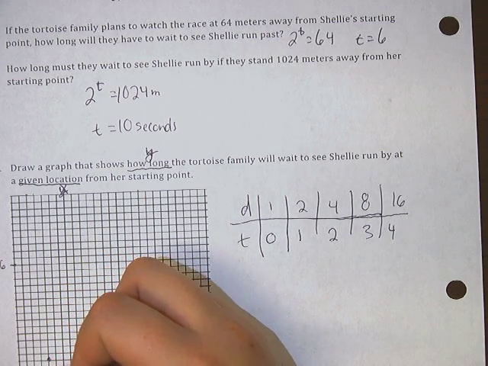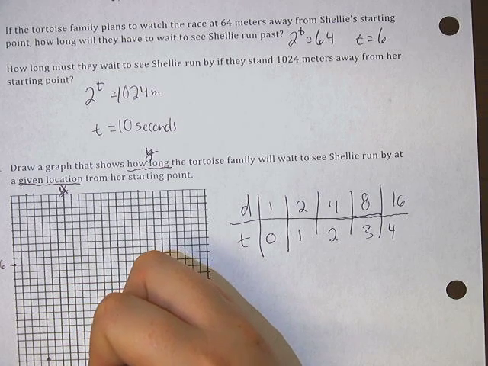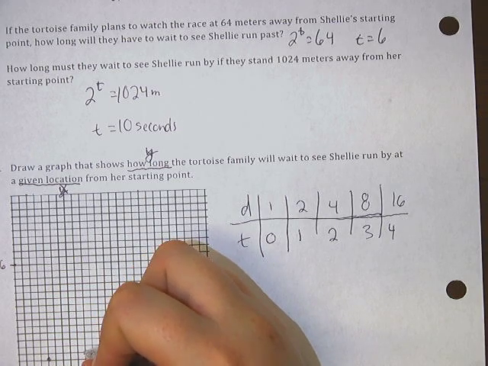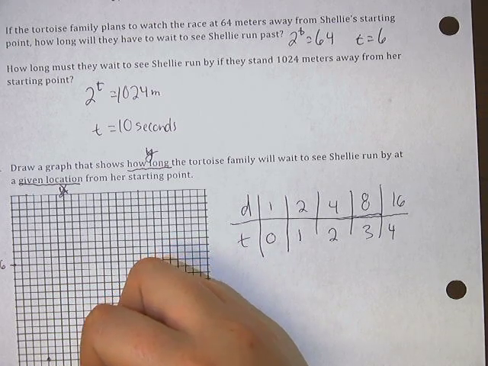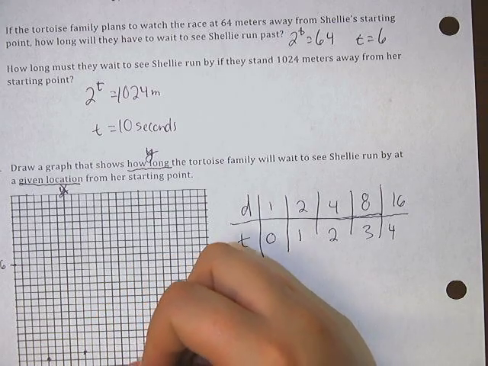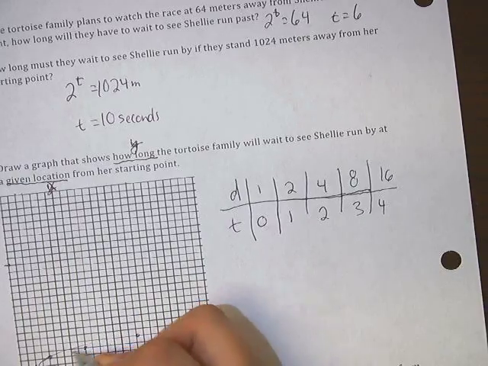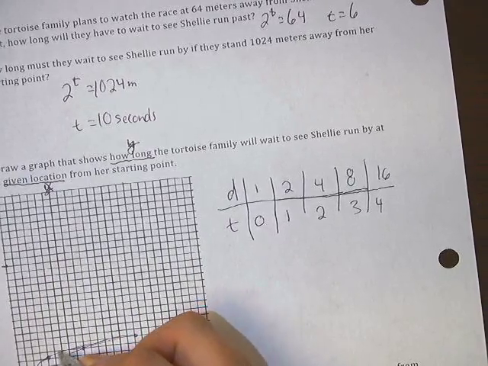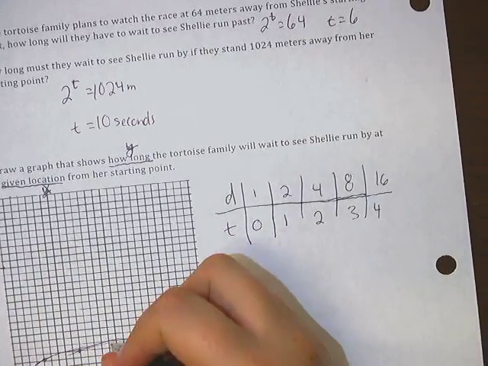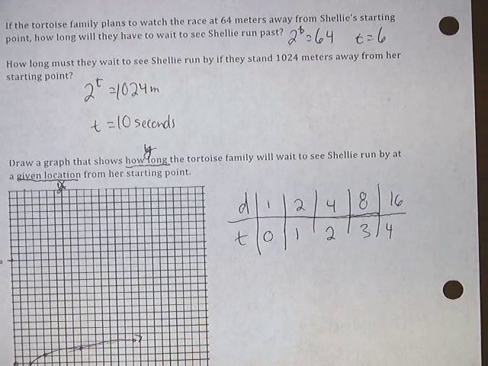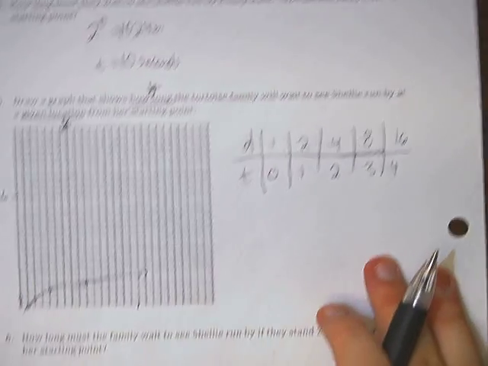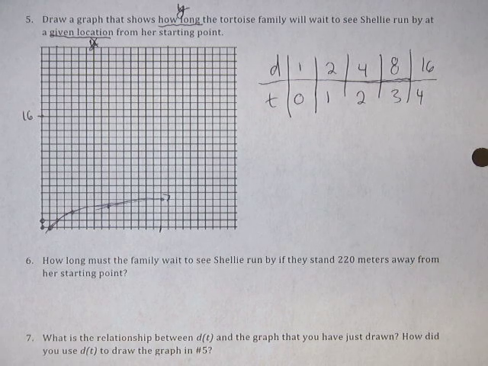I'm not doing very well today. 2, 1. 1, 2, 3, 4, 2. And then 1, 2, 3, 4, 5, 6, 7, 8, 3. Let's see, 8, 9. Oh, here's 16. 16, 4. So we can kind of start sketching the curve right through here. And it just continues on and on and on.